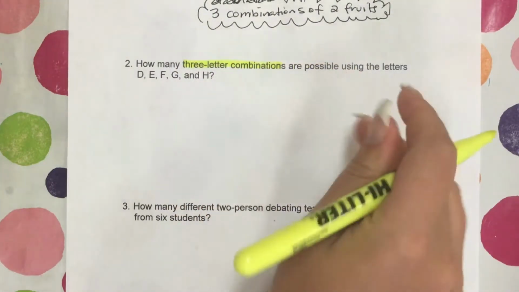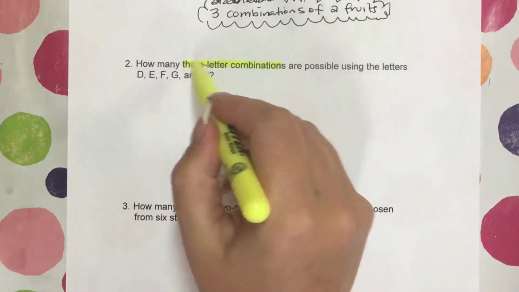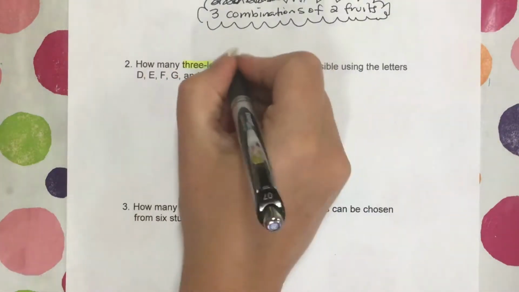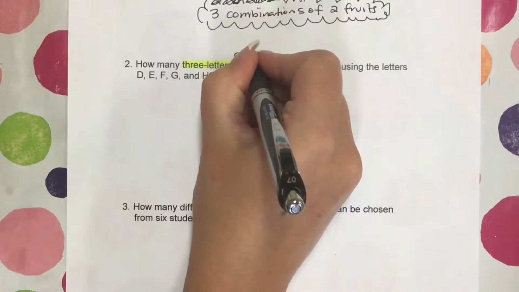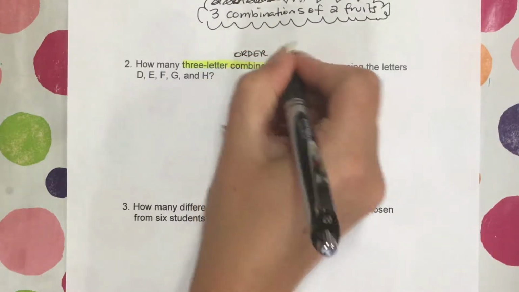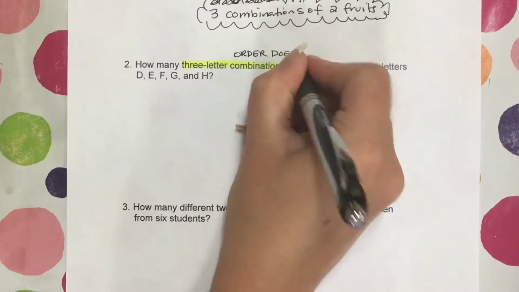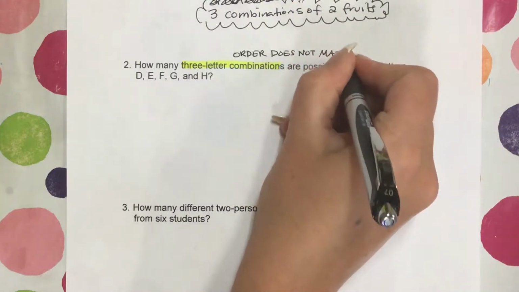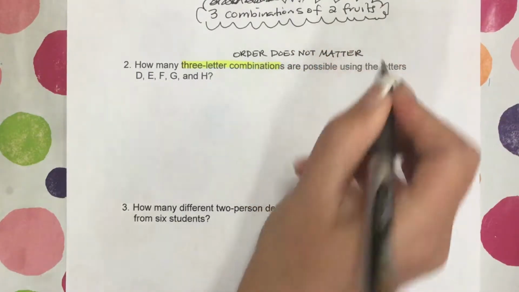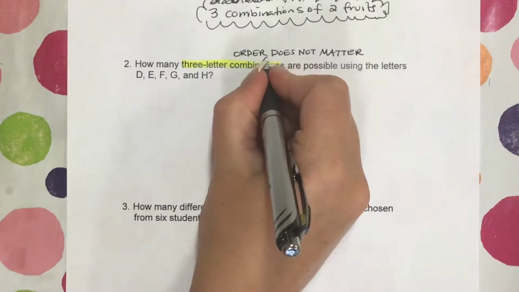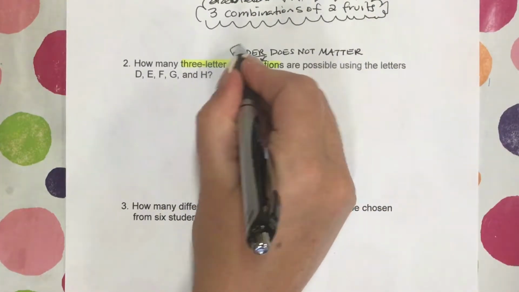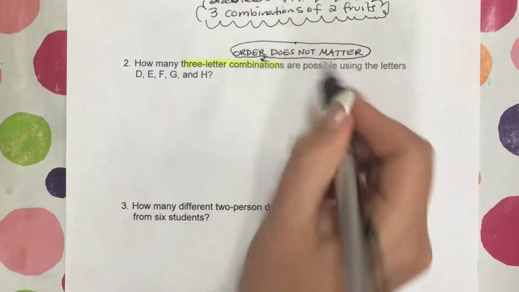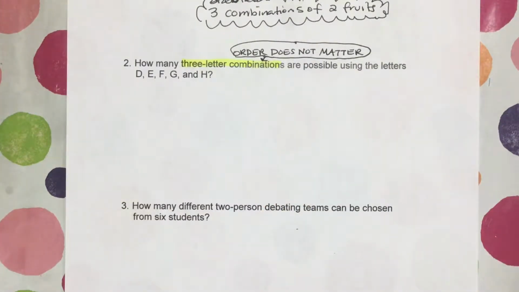So we know that we're using 3 letters at a time, and it's a combination, which means that the order does not matter, which means there's going to be duplicates that we can cancel out. For whenever we see that word combination, we should think the order doesn't matter, therefore there's going to be duplicates, and we're going to have to cancel out the duplicates.